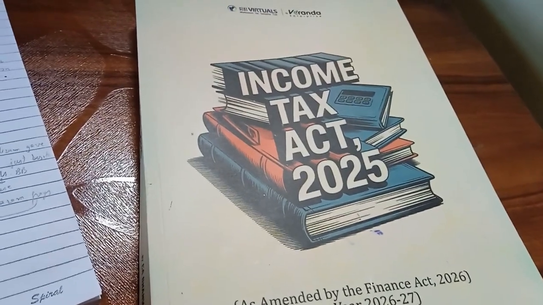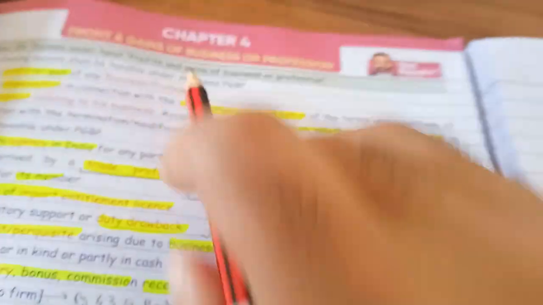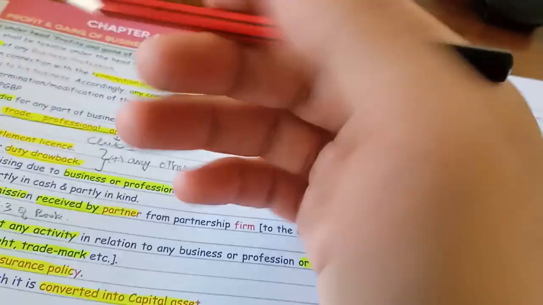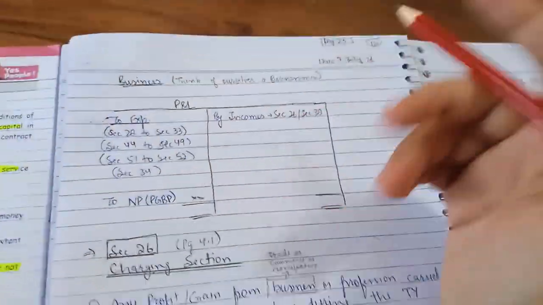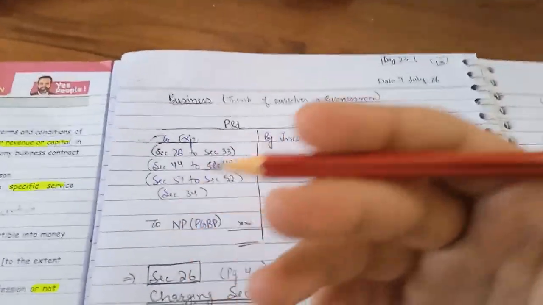The Income Tax Act 2025. Today I'll be studying Chapter 4, which is Profit and Gains from Business or Profession, and I'll be covering Sections 26, 27, and 28. Before that, a brief overview of what I'll be studying in this chapter.